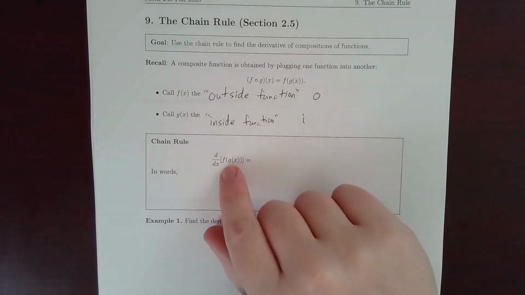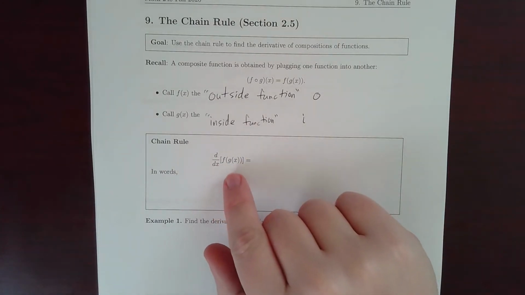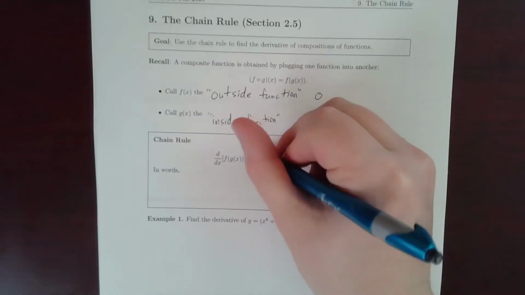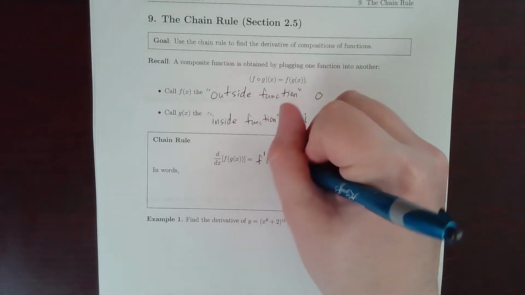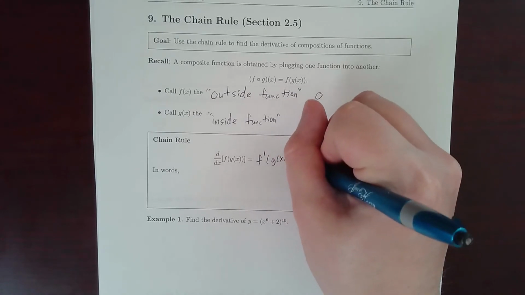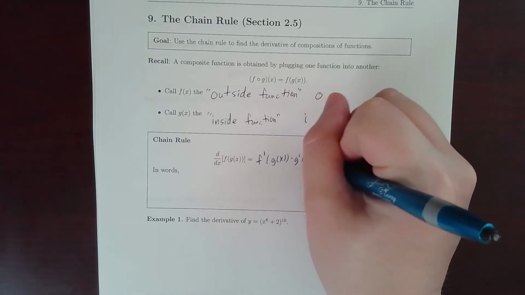So, the chain rule says the derivative of f of g of x is the same thing as f prime of g of x times g prime of x.